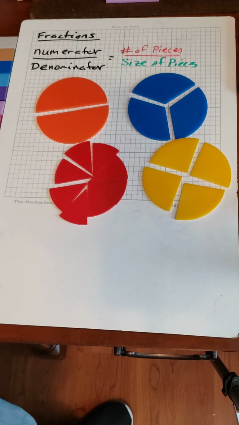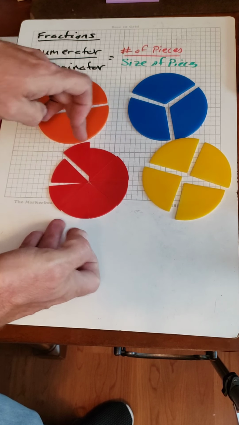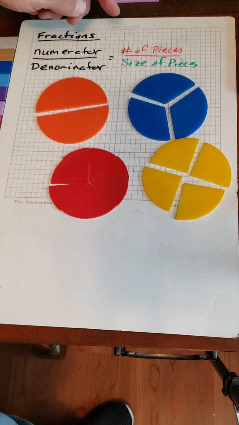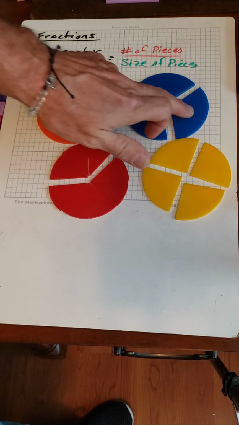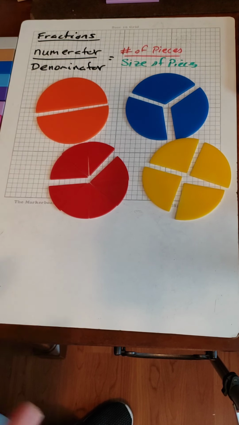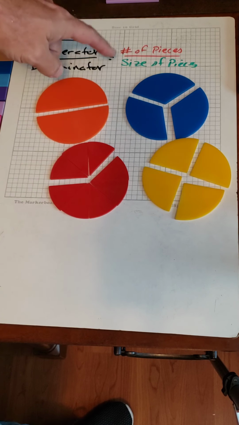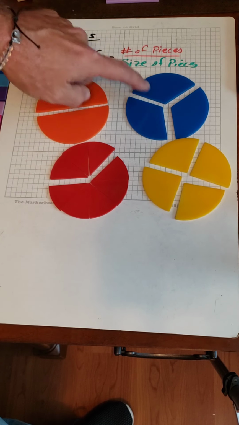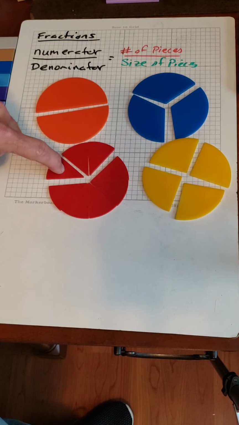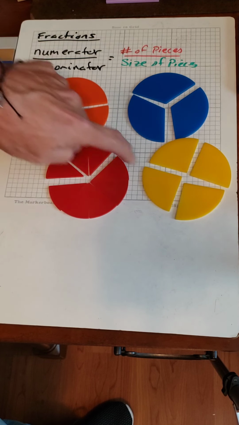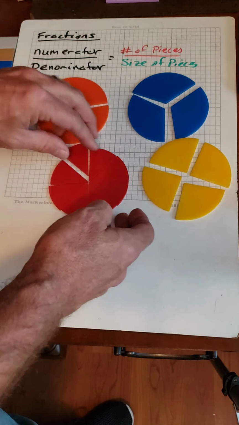So it's worth our time and effort to have our students understand that the top number is how many I have, and the bottom number is how many it takes to make the whole. And the more important thing is that most people will say the bottom number is how many it takes to make a whole, which is true, but that doesn't really help me. What I really care about is how big is this piece? Is it a third? Is it a fourth? Is it an eighth? So the eighths are much smaller pieces than the thirds or the halves or the fourths.